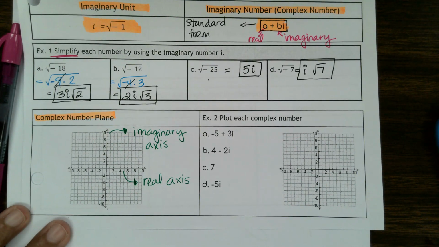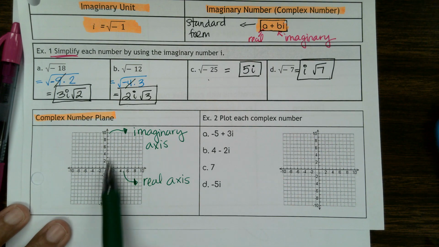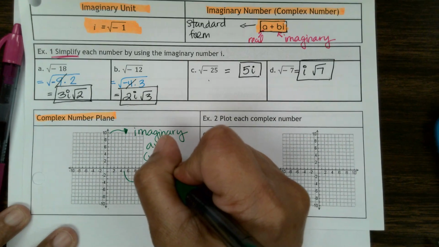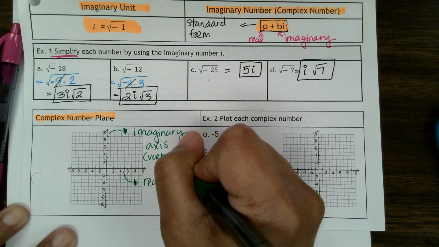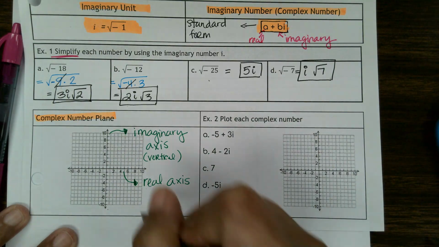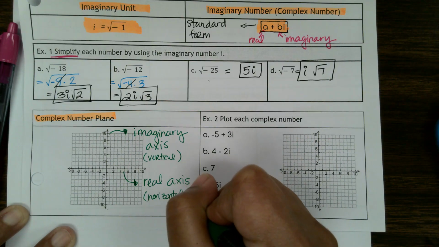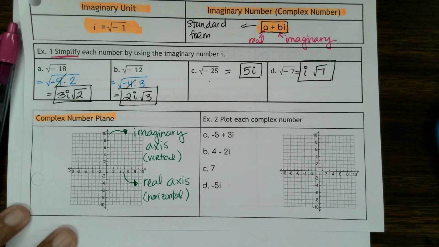Okay? So, imaginary is your y-axis or your vertical. Real axis is your horizontal. Vertical is your imaginary. Horizontal is your real. So let's practice graphing some. Okay.